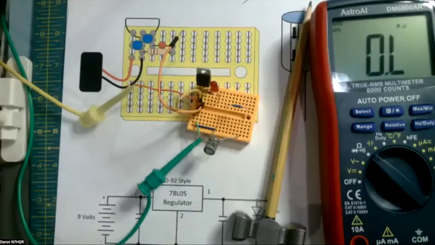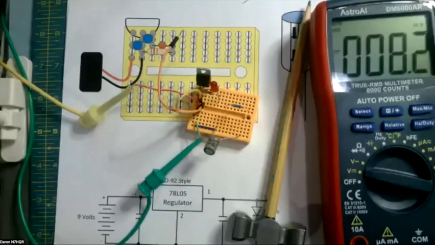Yeah, put it across the capacitor. Okay. We'll go for DC voltage here because that's my favorite kind.